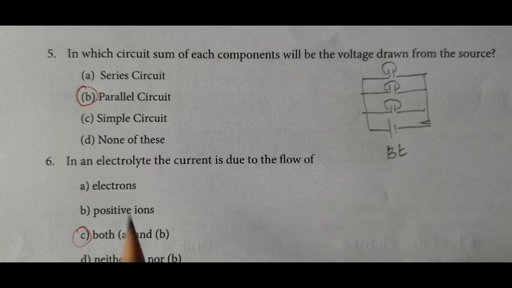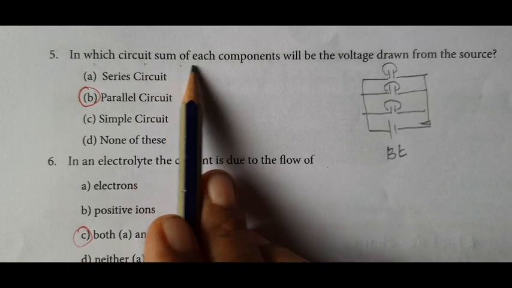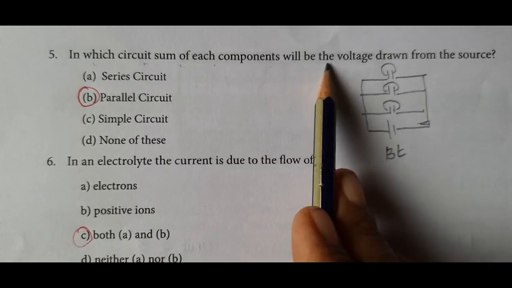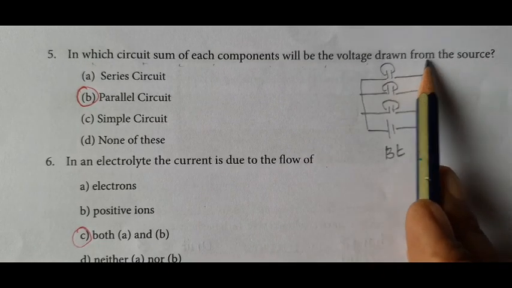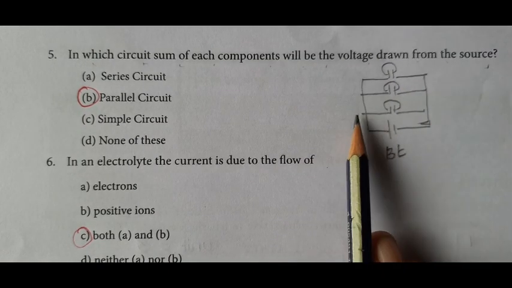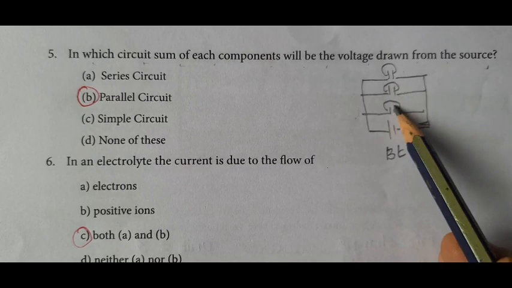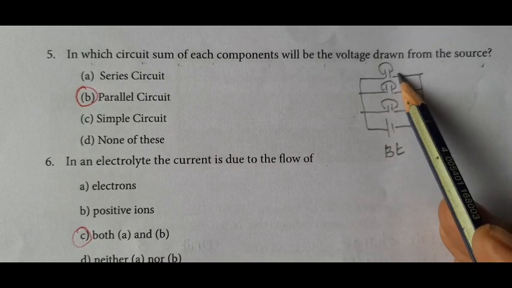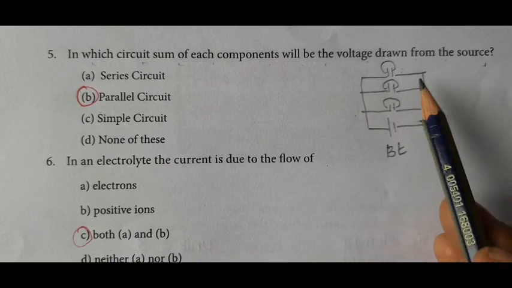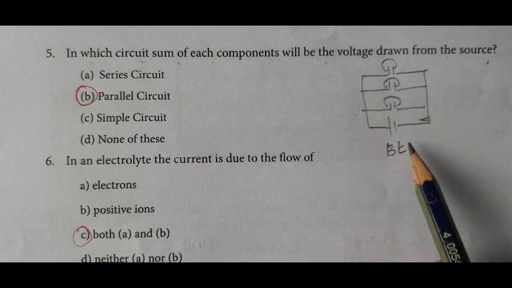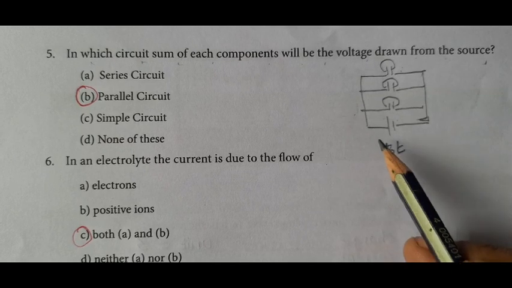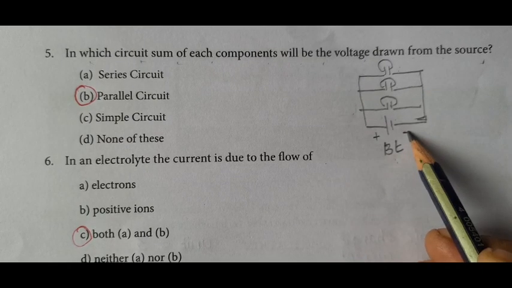Fifth question: in which circuit is the voltage drawn from the source the same across each component? So this is the parallel circuit. The 3 bulbs are connected in parallel to a battery. This is positive and this is negative.